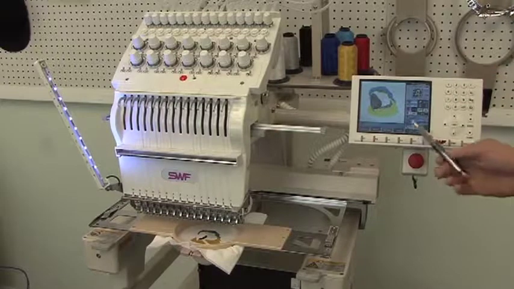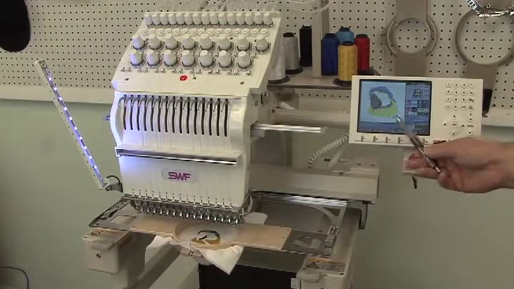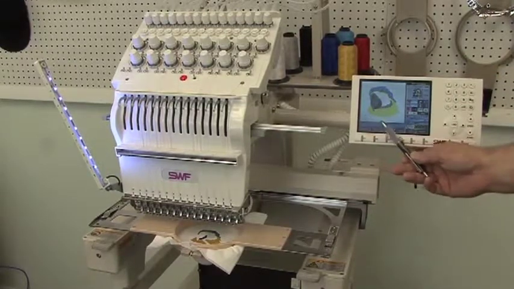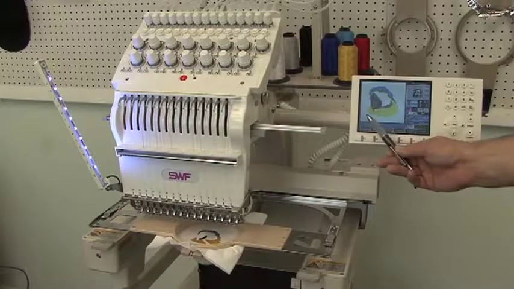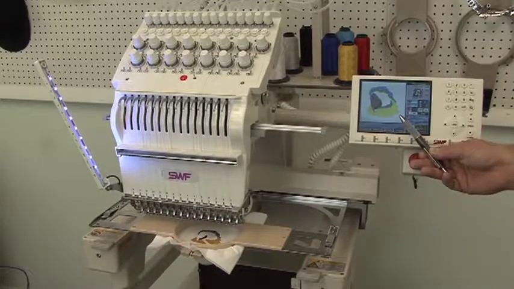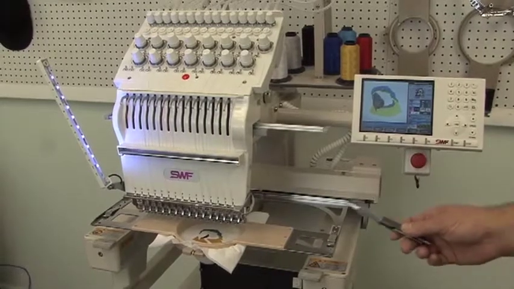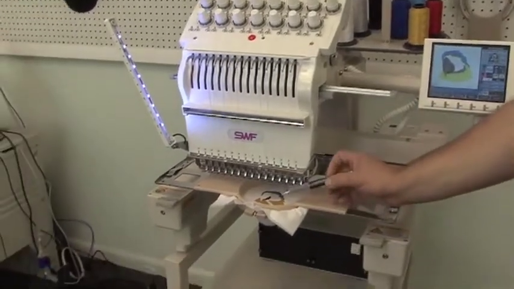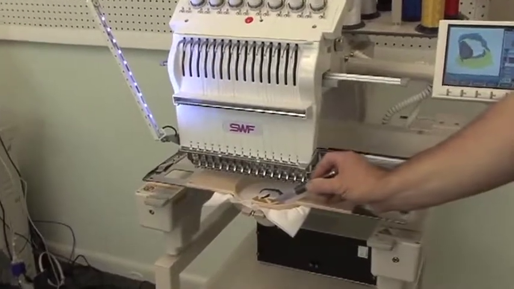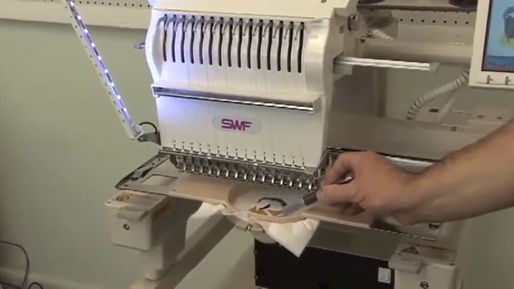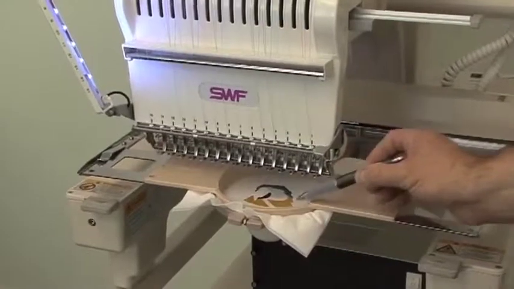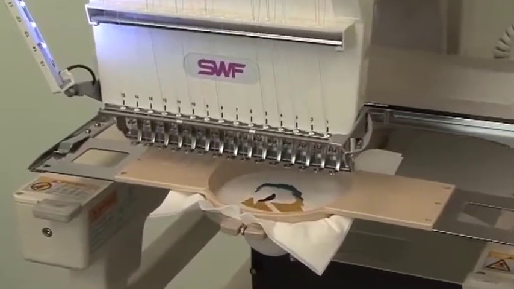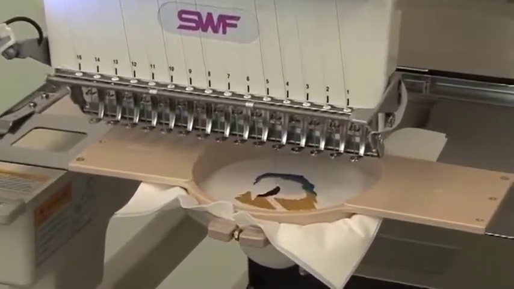You will notice this yellow section down here, which is the chest of this bird, is completely filled in, indicating that it has been sewn. If we take a look at the actual design, we will clearly see that there's an area of this design that has been missed right in here. There are a couple reasons why something like that could happen.